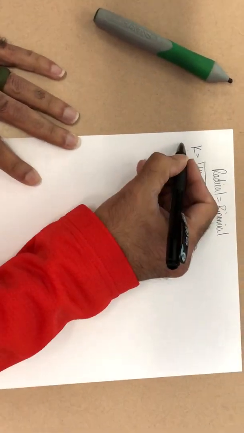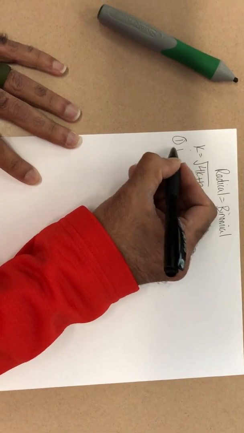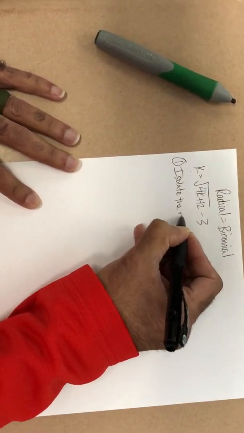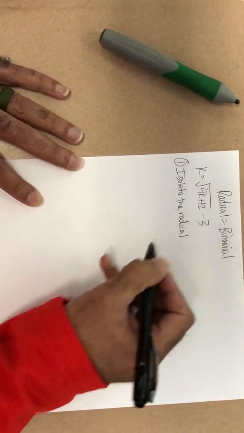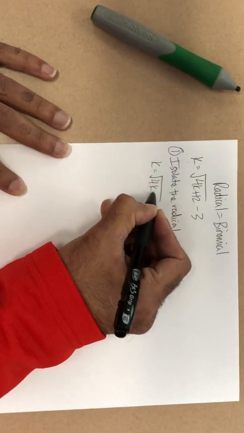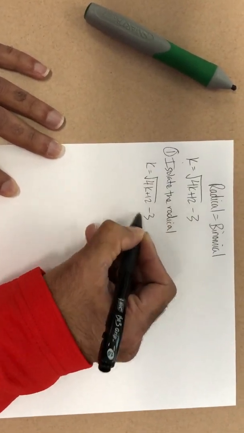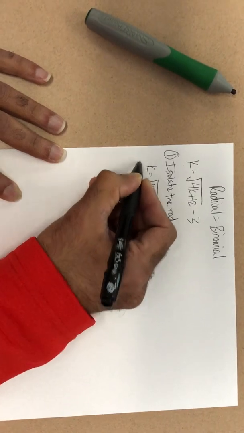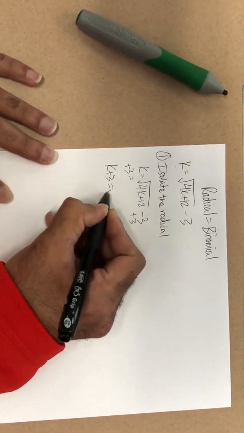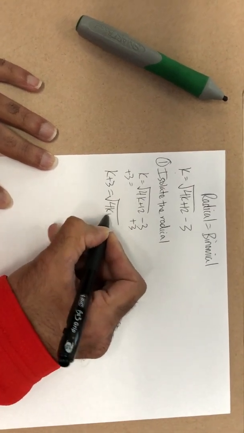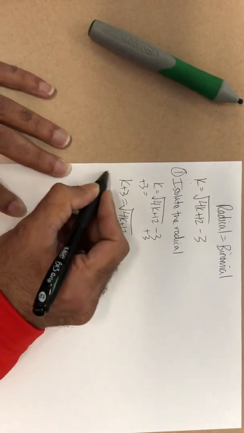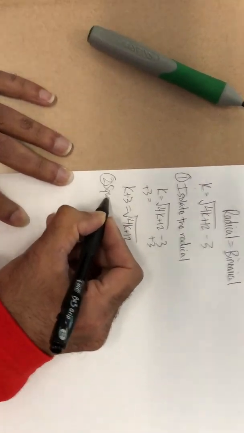So the first thing we got to do, step one, is isolate the radical. To isolate the radical, we are going to add 3 to both sides. So instead of a negative 3, we'll add a positive 3 to the other side. So now we have k plus 3, which is a binomial, across from the square root of 4k plus 12, which is a radical. Now to get rid of the radical, we're going to square both sides.